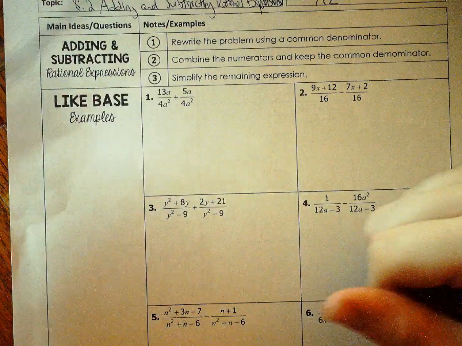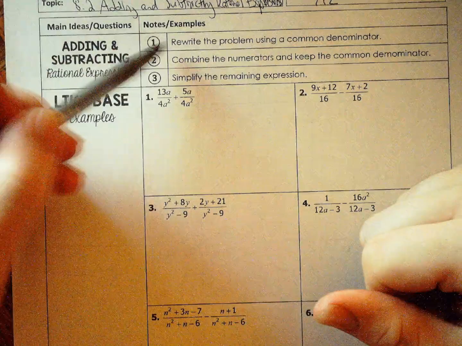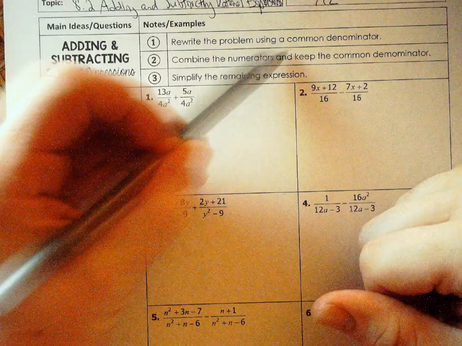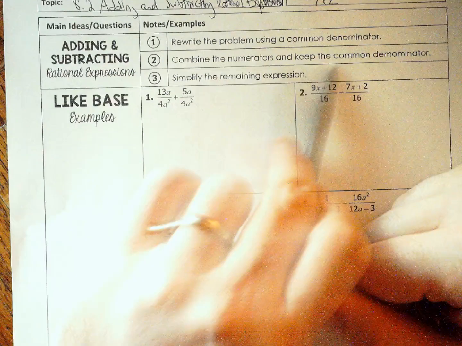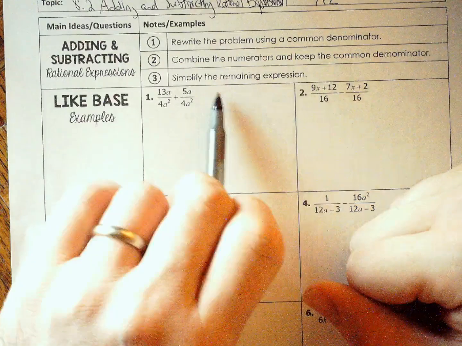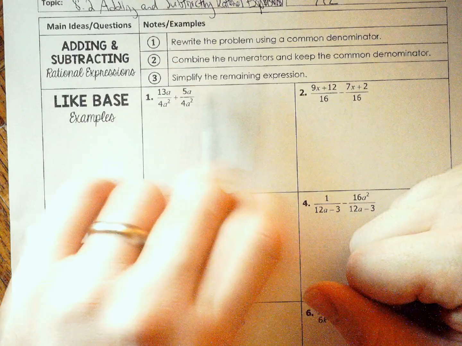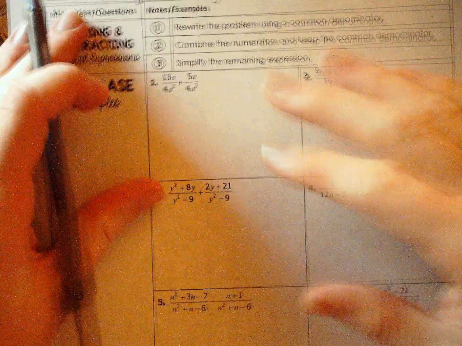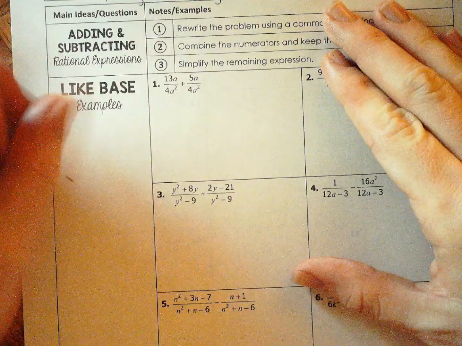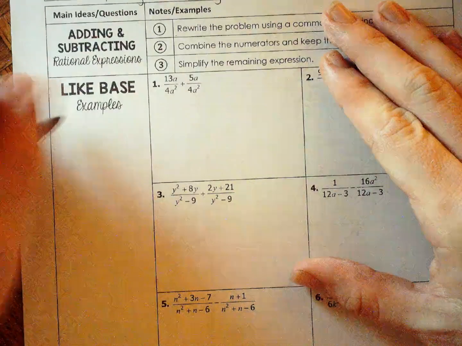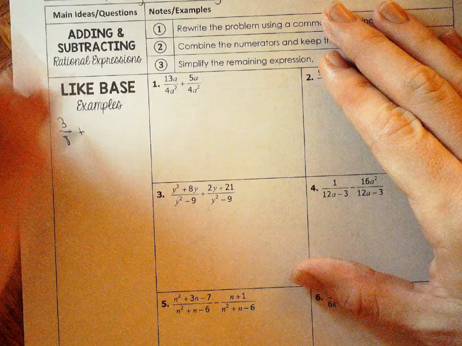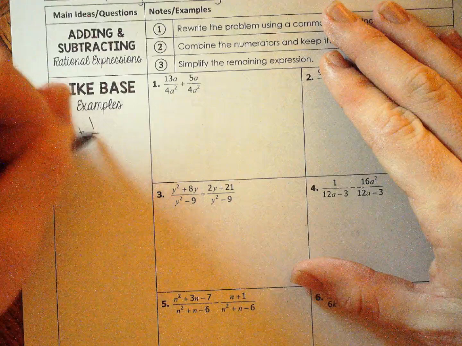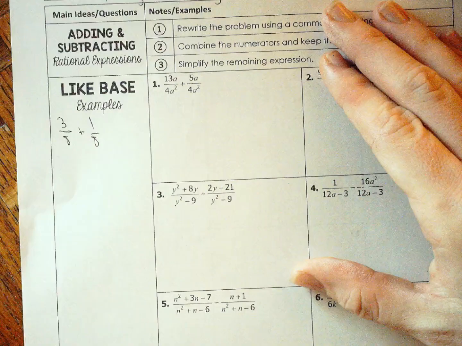So today we're talking about adding and subtracting rational expressions, and you can see there are 3 steps. 1, rewrite the problem using a common denominator. 2, combine the numerators and keep the common denominator. And 3, simplify the remaining expression. So in the simplest, just think back to like middle school when you learned how to add fractions, and you had things like 3/8 plus 1/8.